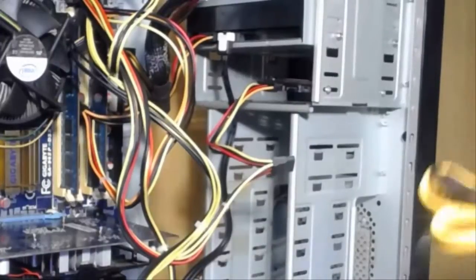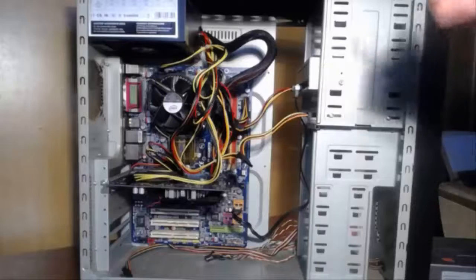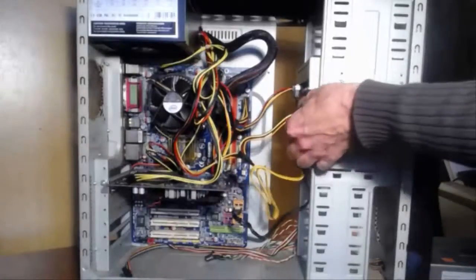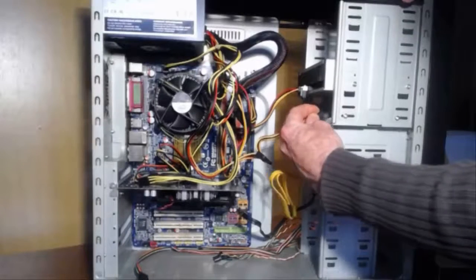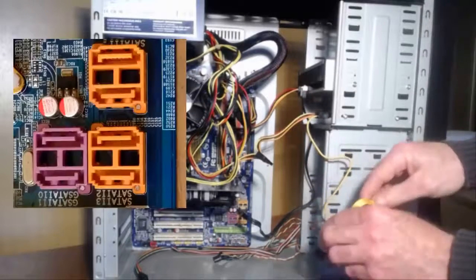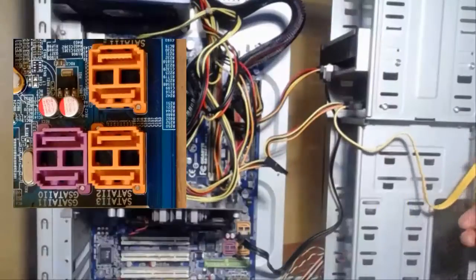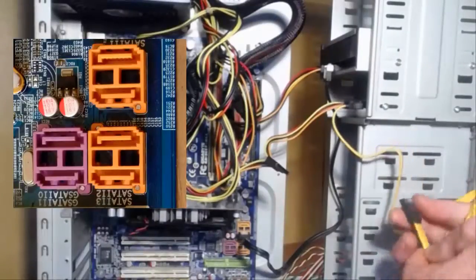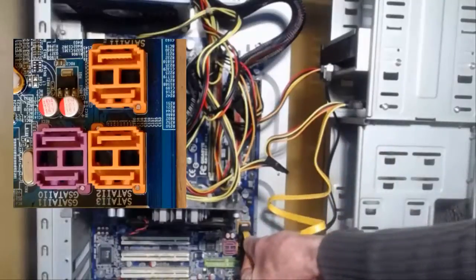So now we just connect in the SATA data connector. Again, you connect one side to the drive, and the other side of that data cable then goes into SATA 1 in this case. So it'll be this guy here. Again, it's keyed, so it'll only go in one way. And then just pop it in.